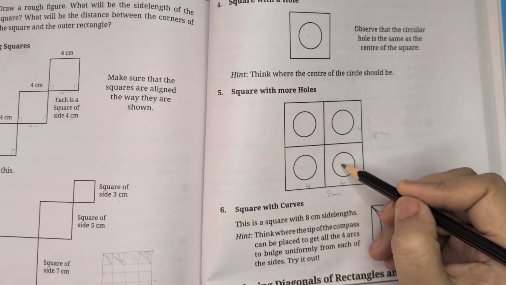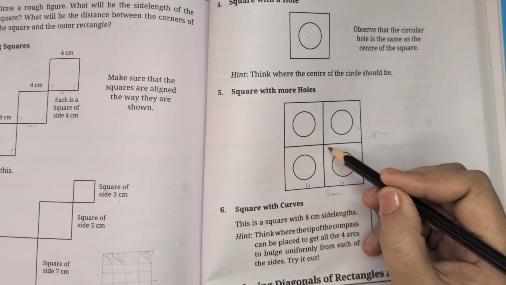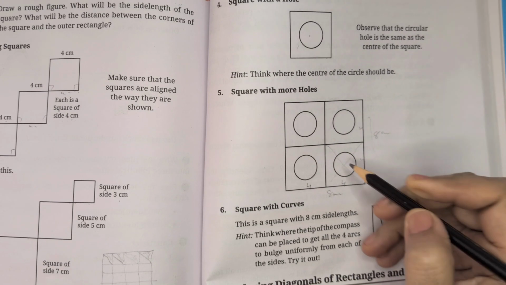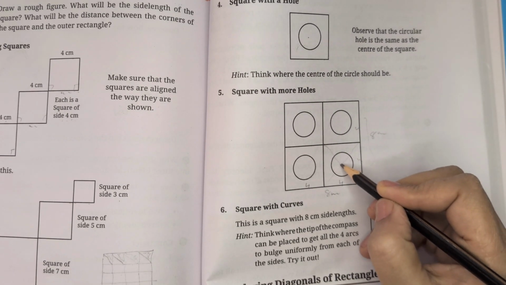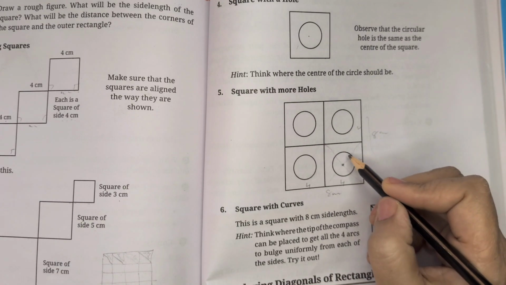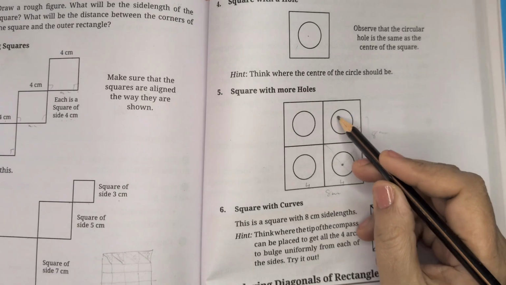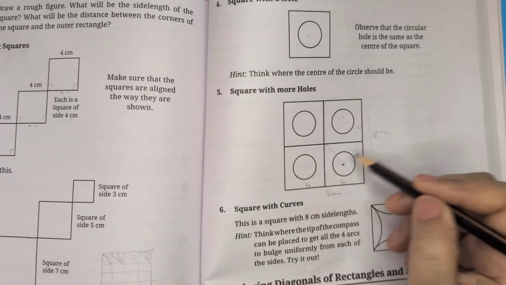And to get the center, we have to draw the diagonal of each square. So we will get the center of that square. Then that is the center. Take 1 or 1.2 centimeter as the radius. Draw the circle. Same way in all 4 squares.